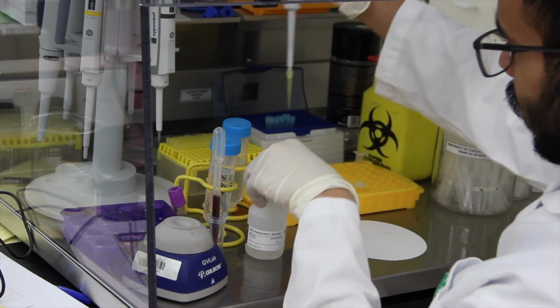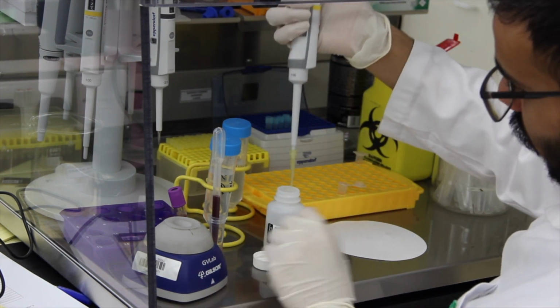After completely drying your pellet, add 100 microliter of DNA rehydration solution.